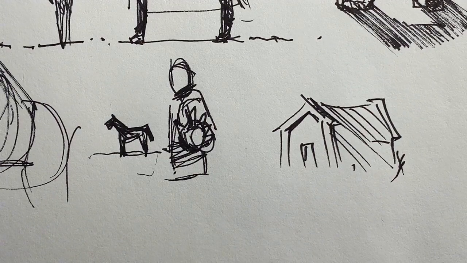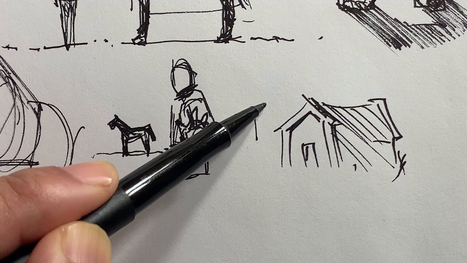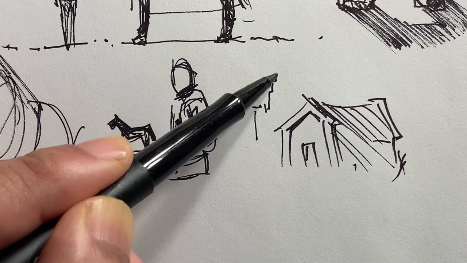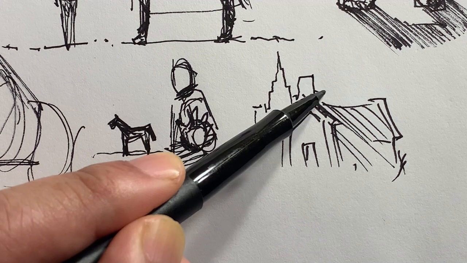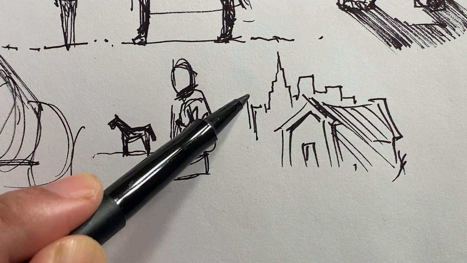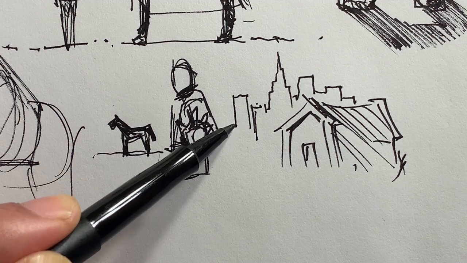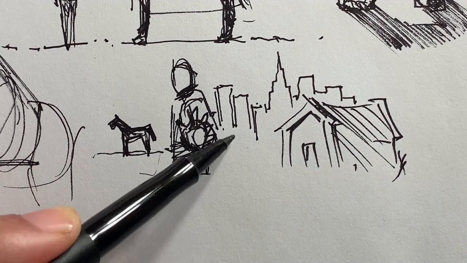And then you had a skyline. Then you might think, how is the house bigger than the skyline?